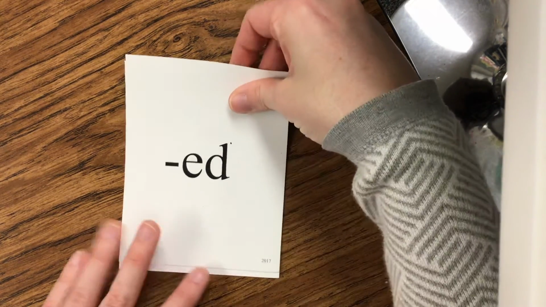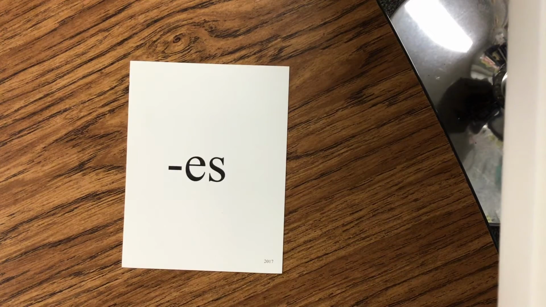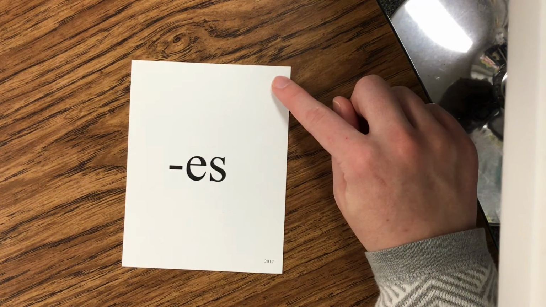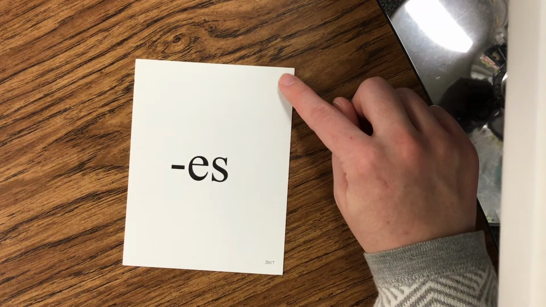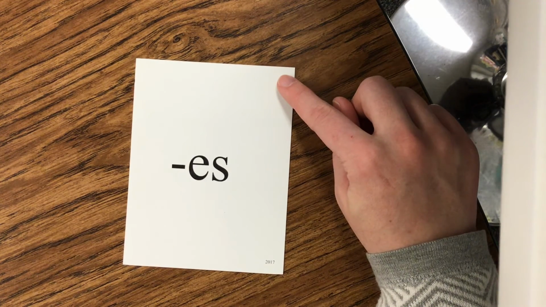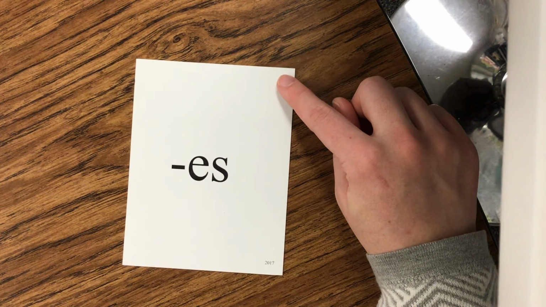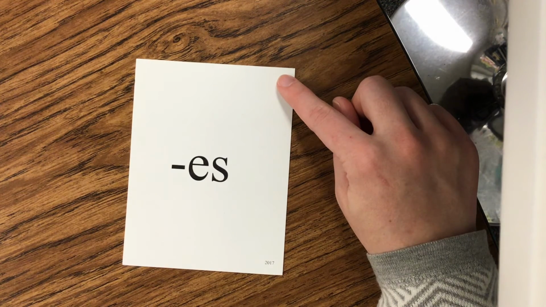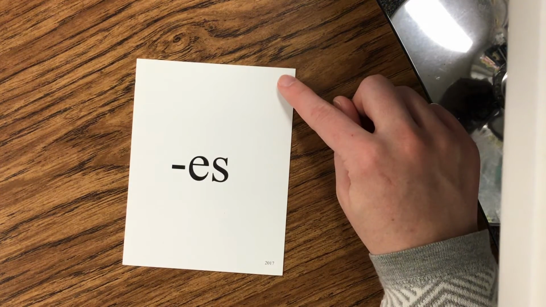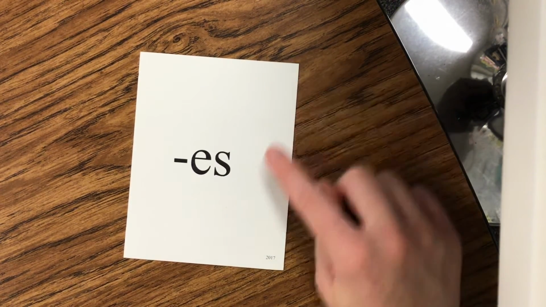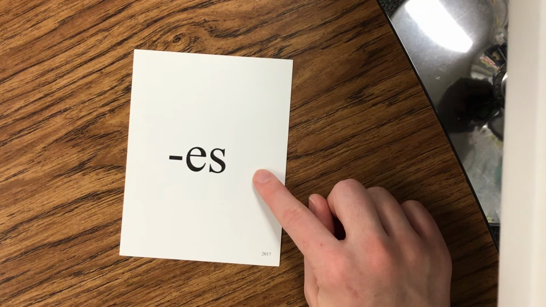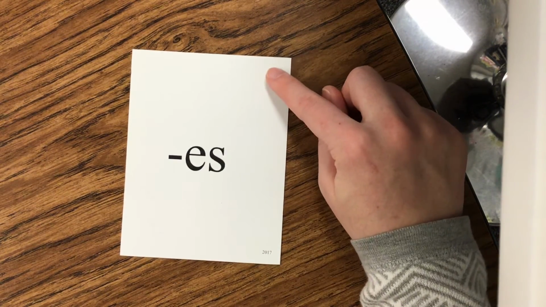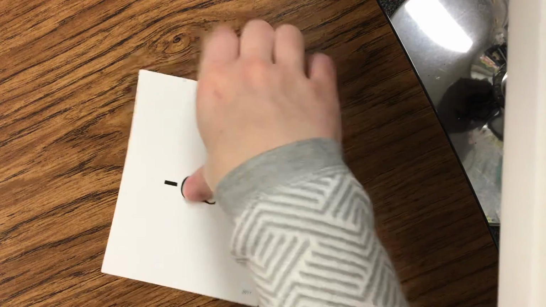All right? And then the last one I have here is es. Es says as or is, depends on how you want to pronounce it. As or is. And this means more than one, or happening right now. So I see two foxes or three foxes, right? Or she teaches a math lesson. So both say as or is, all right? So es says is or as, like foxes, all right?